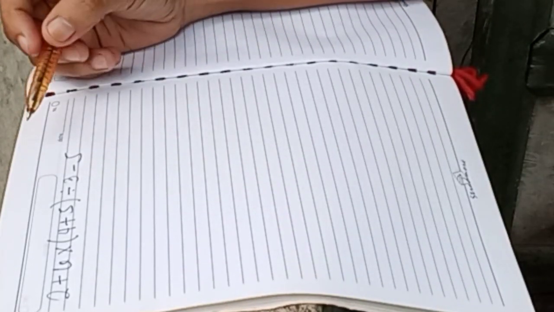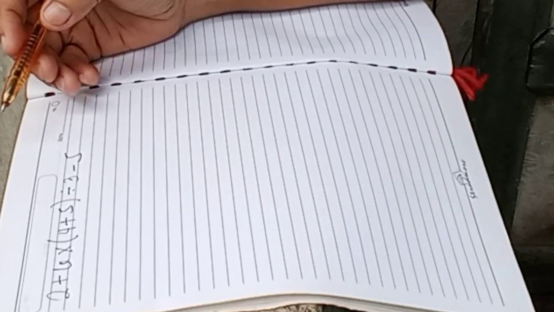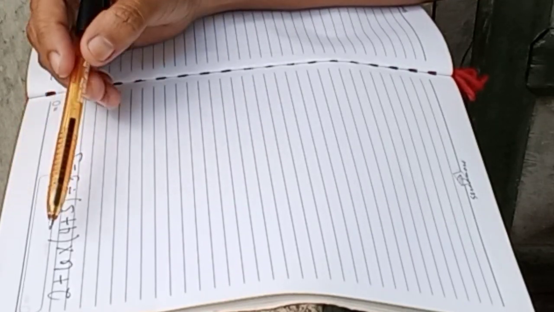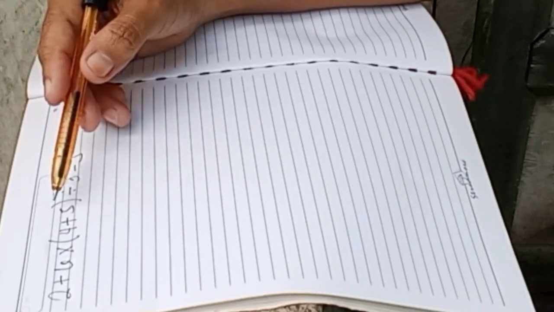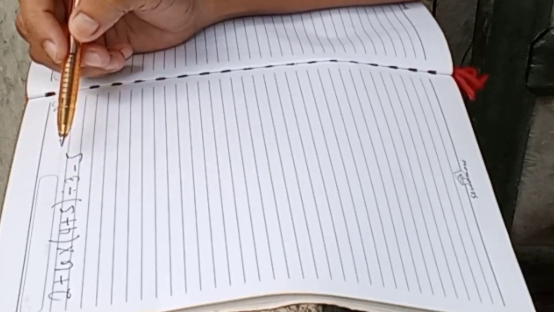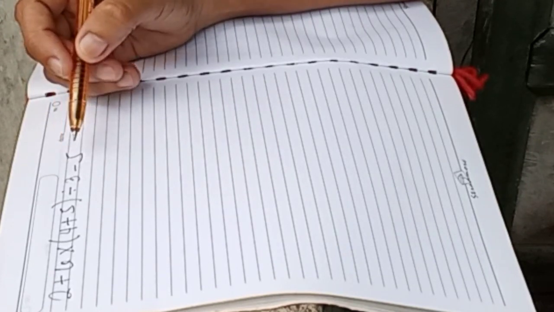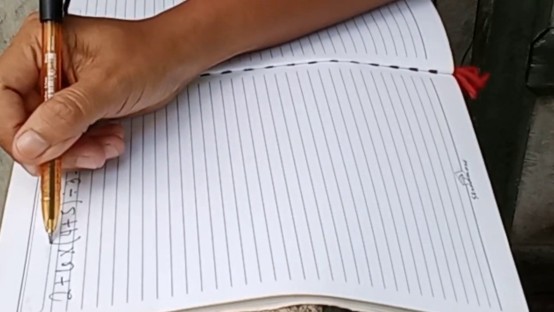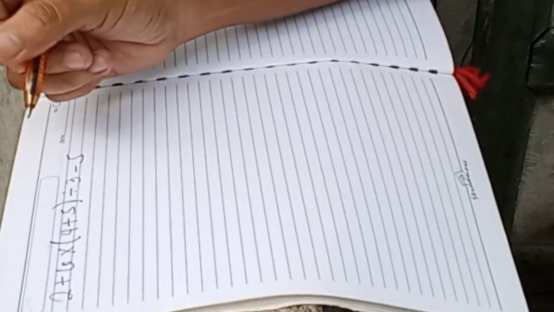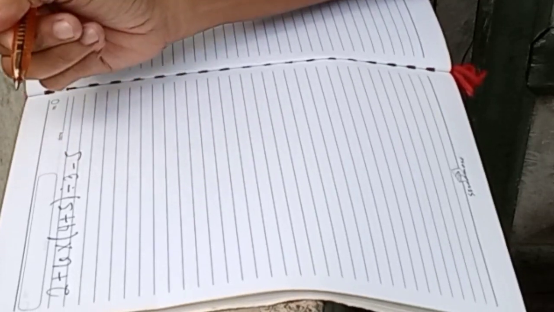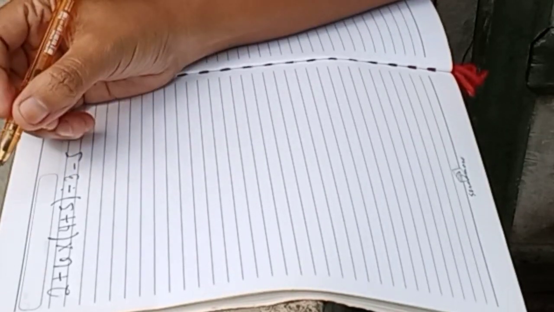To solve an order of operation, the first step is, let's see the example: 2 plus 6 times open and close parenthesis 4 plus 5 divided by 3 minus 5. As we can see in the example, we have a parenthesis here. We need to solve the parenthesis first, because that's the first step.